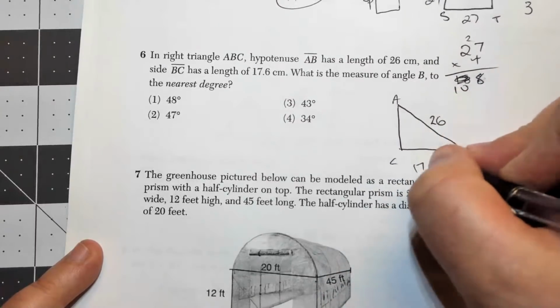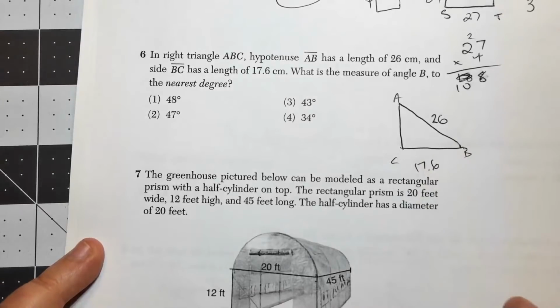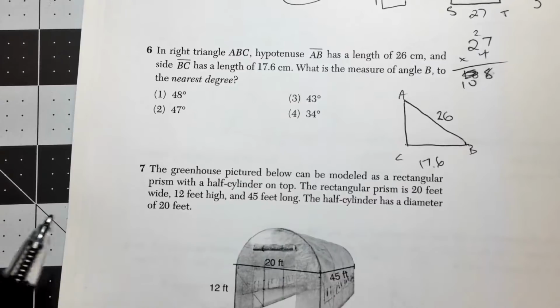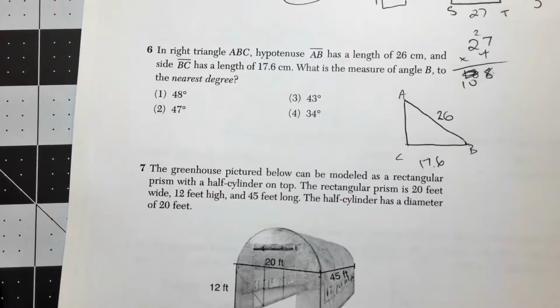26, 17.6. Do you guys want to go through part 1 together, or would you rather jump over to part 2, 3, 4? That's another question for you. I'll just keep rolling on this until we get a little more information from you guys.